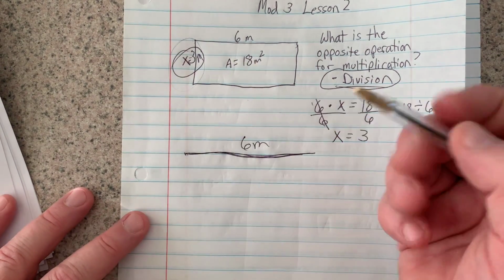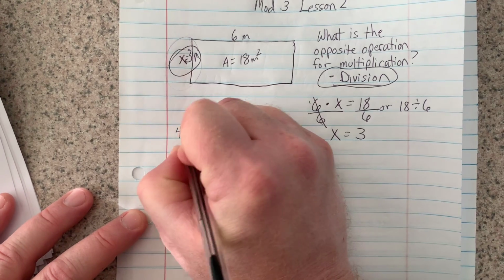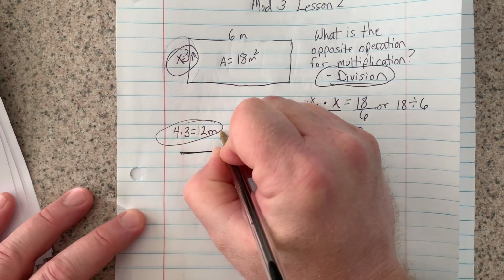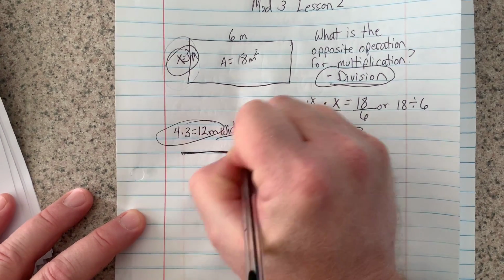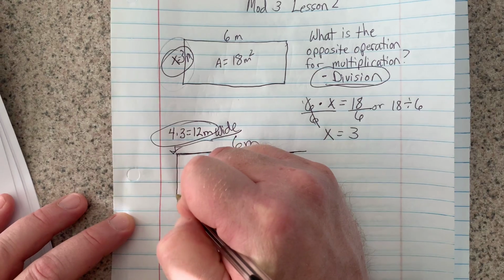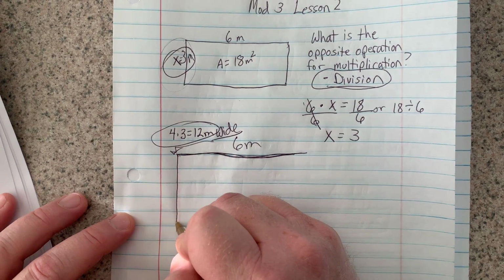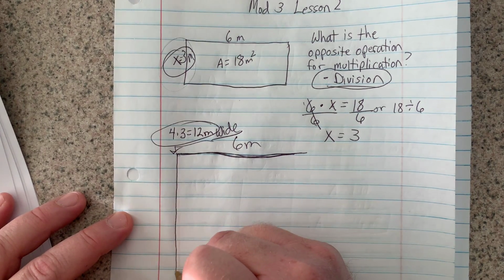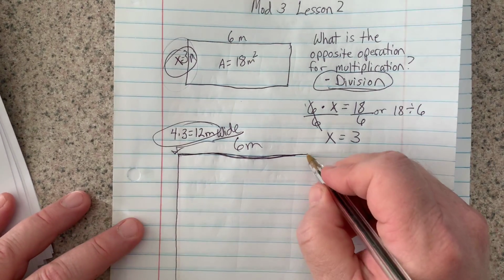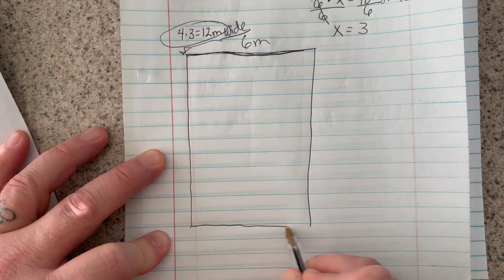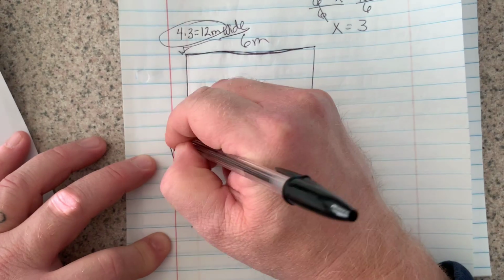So what's 4 times 3? 12 meters. And that's going to be wide. Okay? So we have 12. And this time I just went ahead and drew it out 12 lines just to make it more clear, 12 meters.